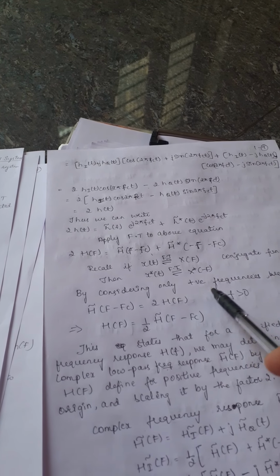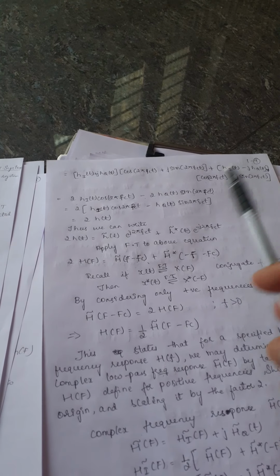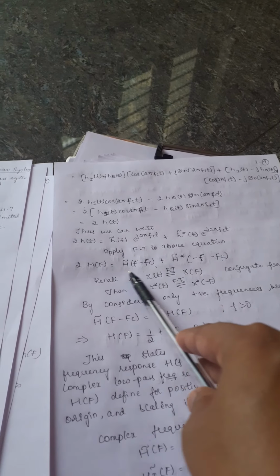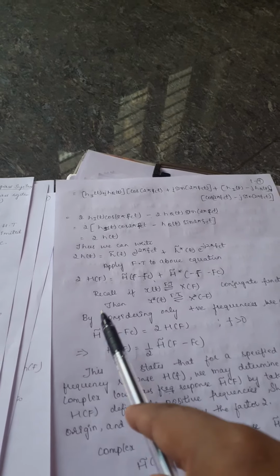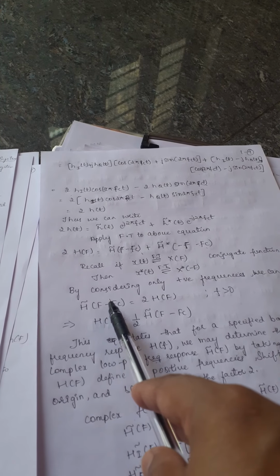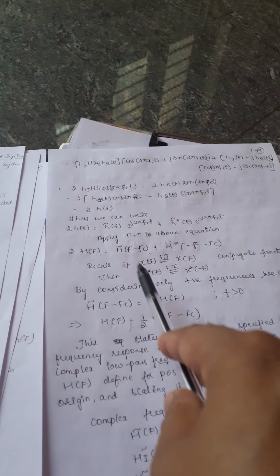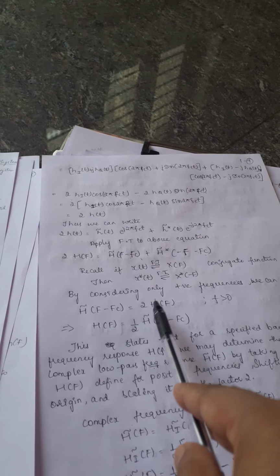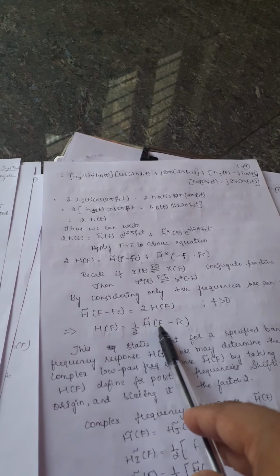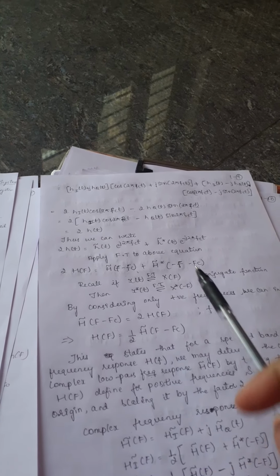By considering only the positive frequencies, this is for positive and this is for negative. We can write h tilde of f minus fc is equal to 2 into h of f. For h of f, we can write 1 by 2 h tilde of f minus fc.